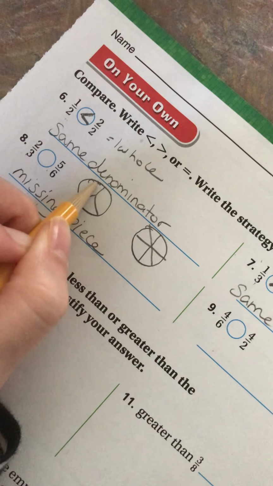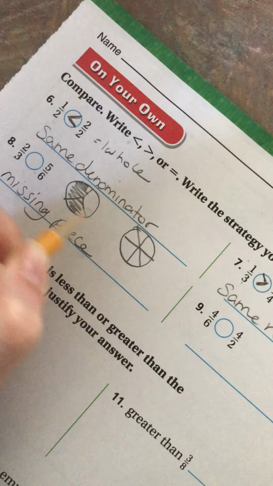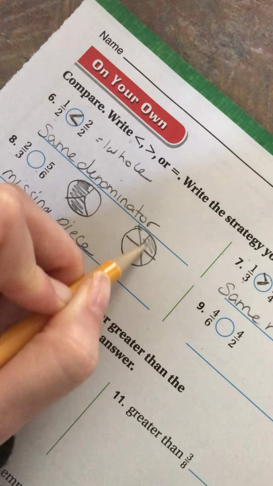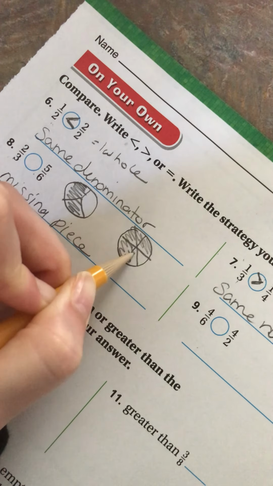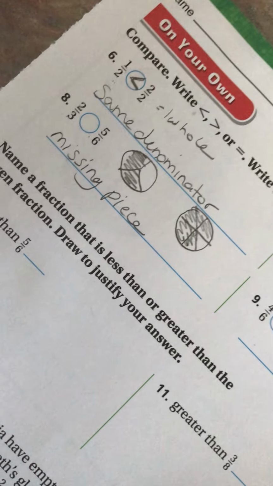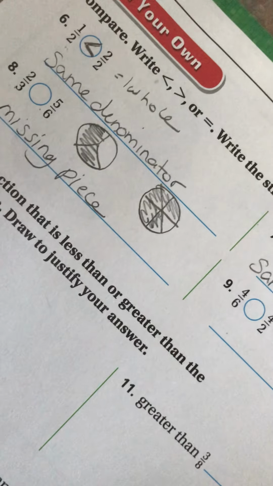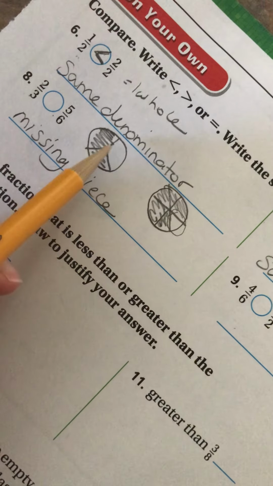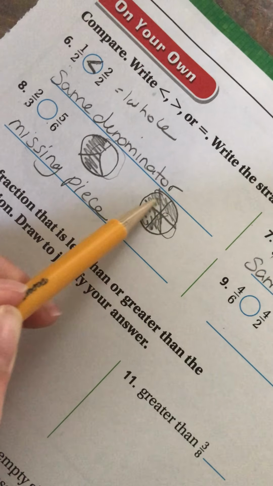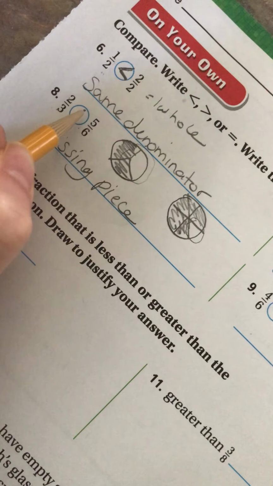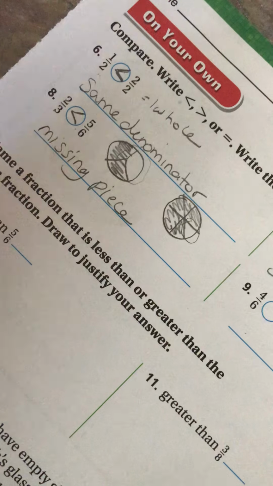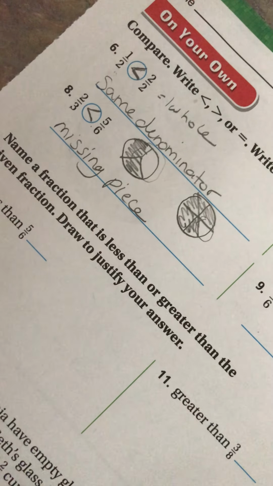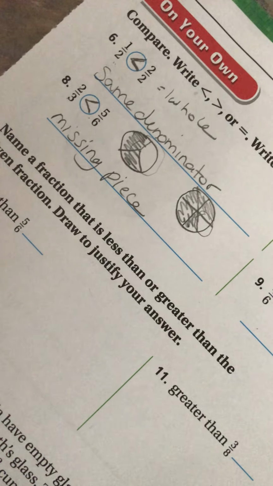So 2/3 of it is shaded in. 1, 2, 3, 4. And 5 out of 6 is shaded in there. So look at the missing piece, everyone. This one has a smaller missing piece than this one, meaning more was shaded in. So 5/6 is greater, okay? The one with the smaller piece left over is the greater fraction.